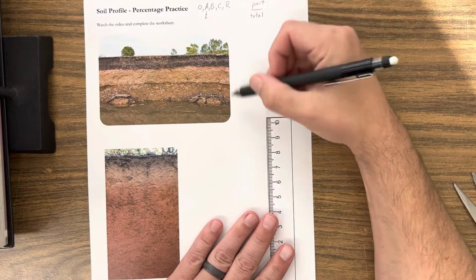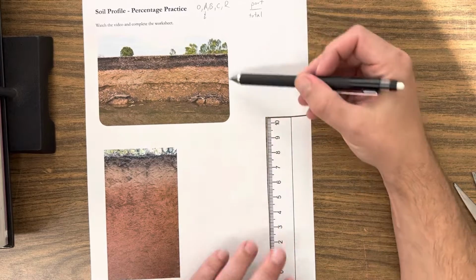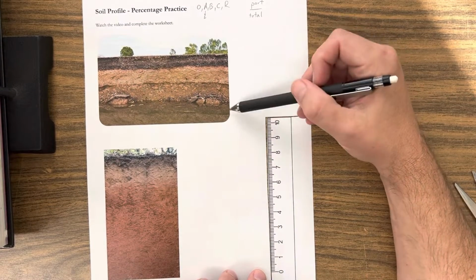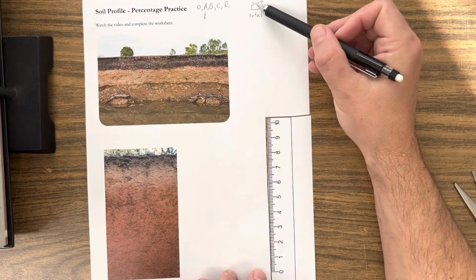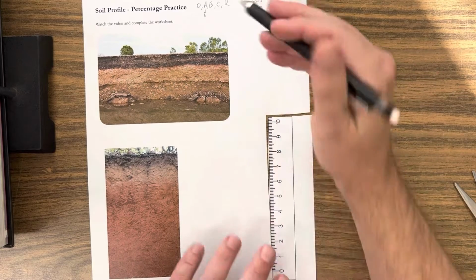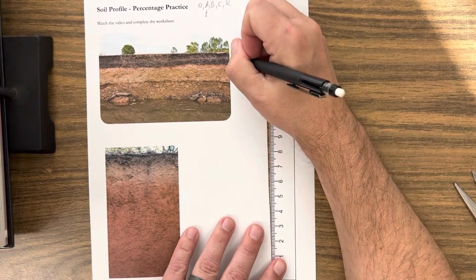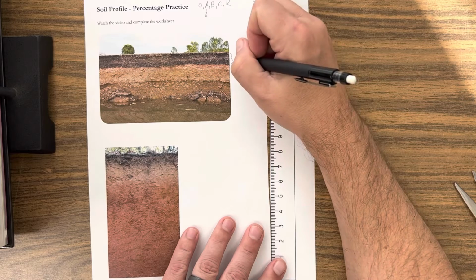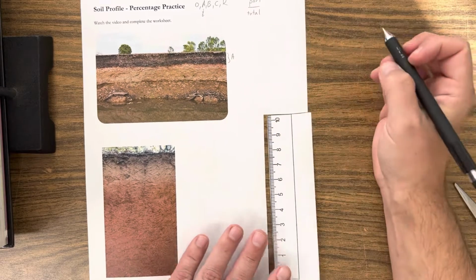In this case, we're going to figure out the total measurement for all the layers combined, and then we're going to put it over the measurement for the layer that we're looking at. So I'm going to look at this one right here. This looks like A to me. Okay.